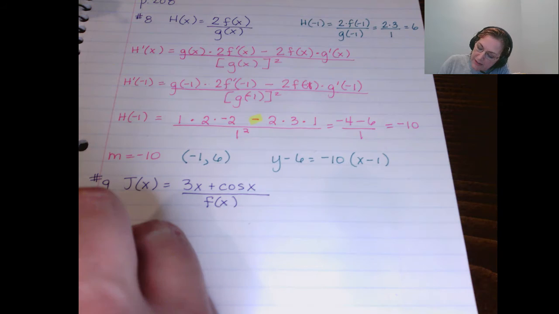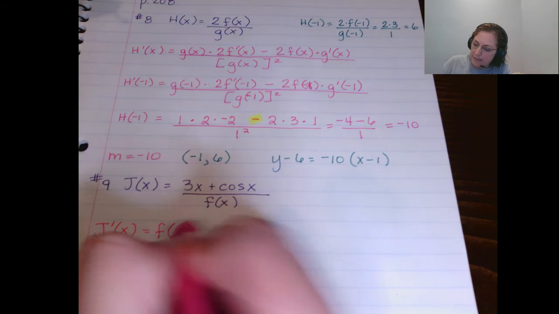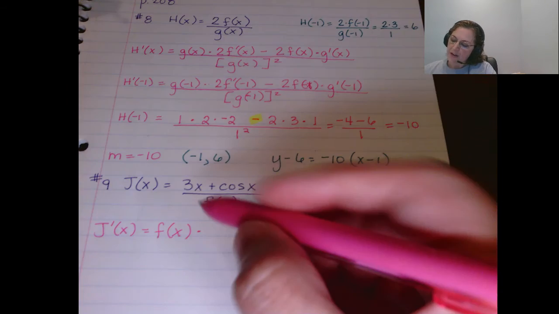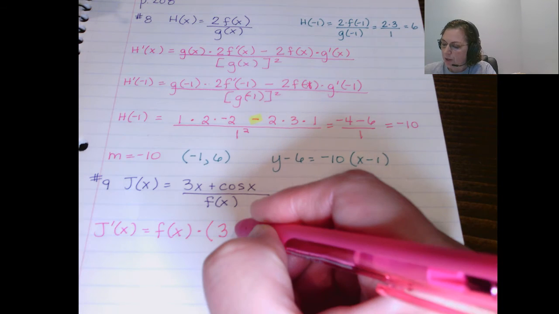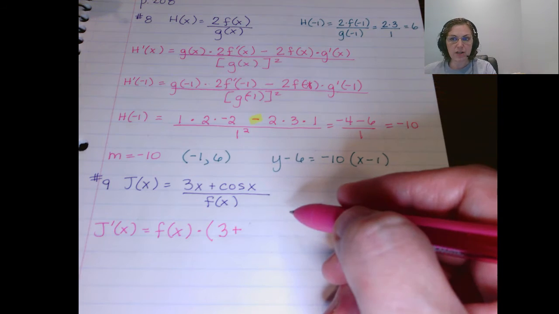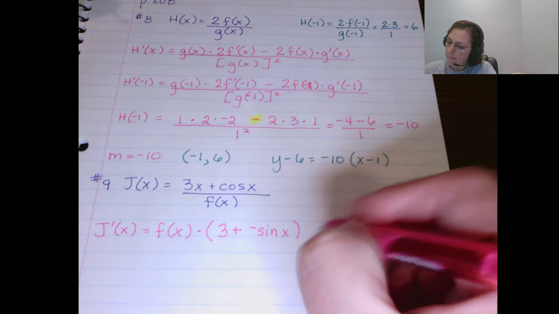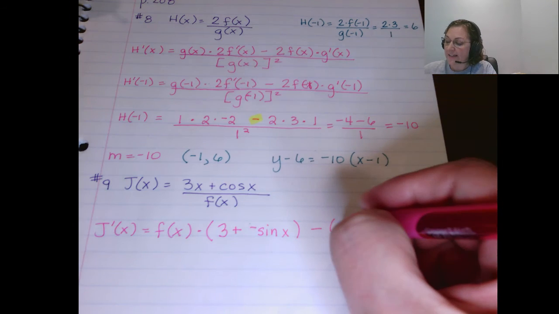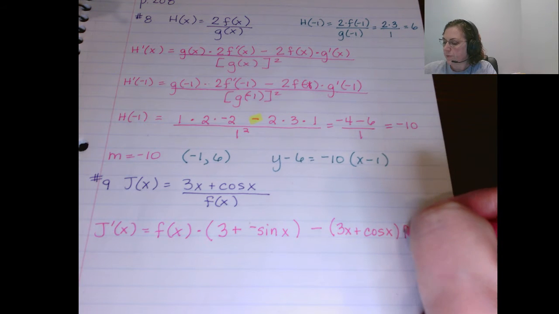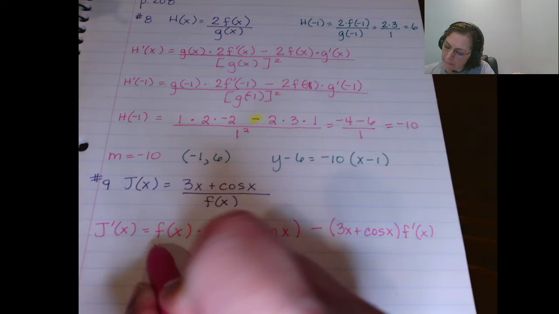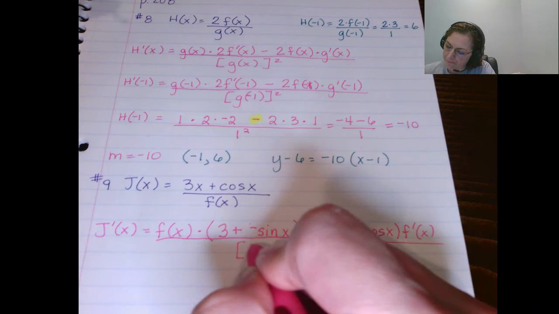So I've got low, which would be f of x in this case, d high. Now watch when you do the derivative of the top, because of that plus, you're gonna have to put that in parentheses. 3 plus cosine, derivative of cosine is negative sine, minus high, again, put that in parentheses, d low, which would be f prime of x, all over, and we've got low squared.